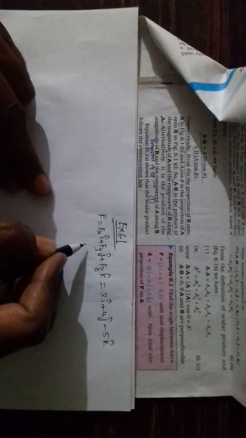Solved example 6.1. See here, F is given, F component wise given. Now displacement vector is given.